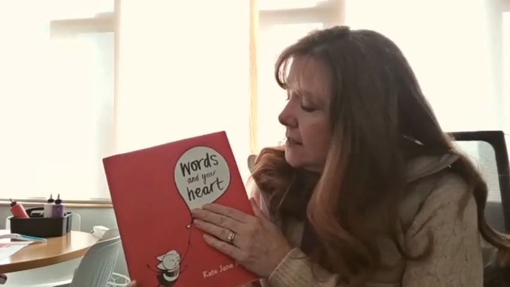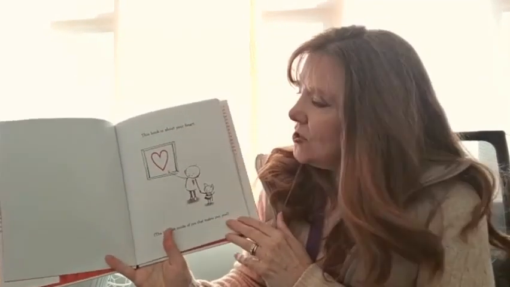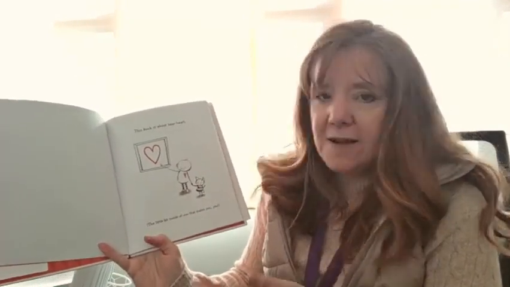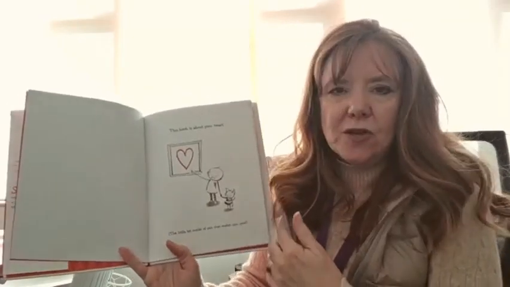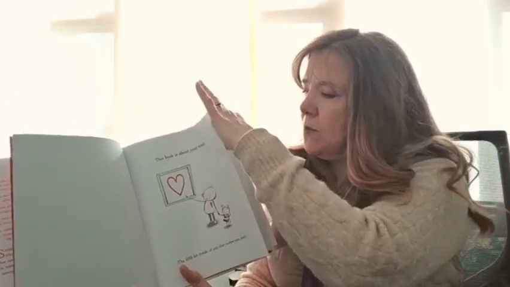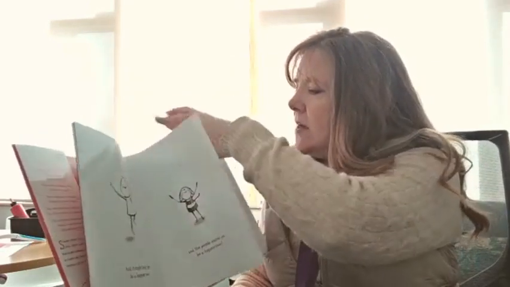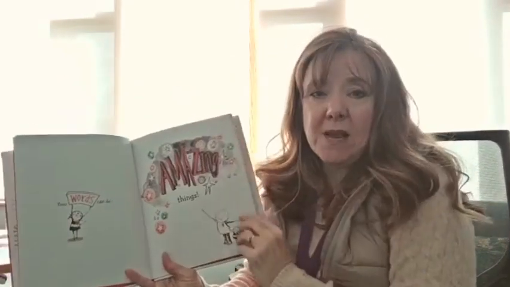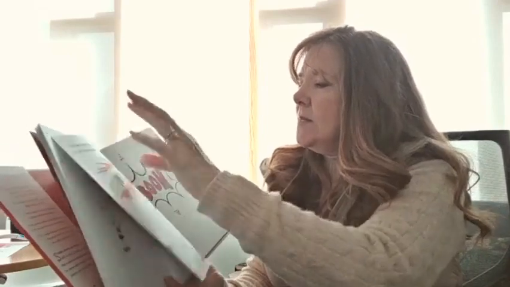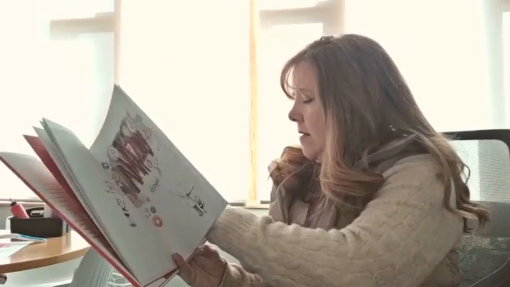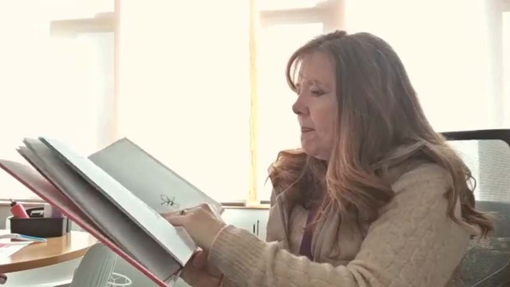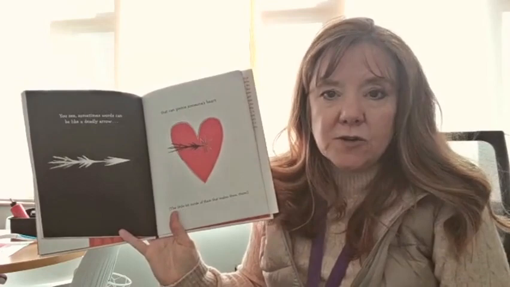And then this lesson is really about words in your heart, and what it's talking about in the story as you go. It's very, very simple. It just says, this is a book about your heart, that little bit inside of you that makes you you. And then it goes through about how some words can make us happy. Then it talks about how the words are amazing and that sometimes they, let me get to this page for you, can also be like a deadly arrow that can pierce your heart.